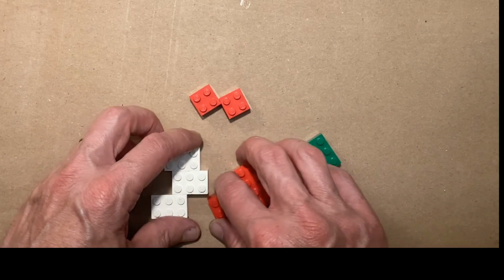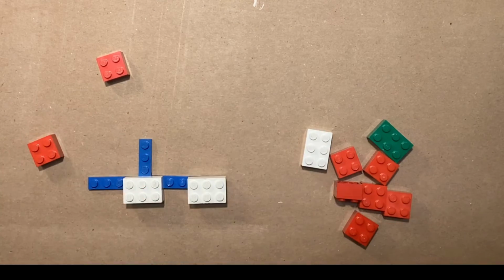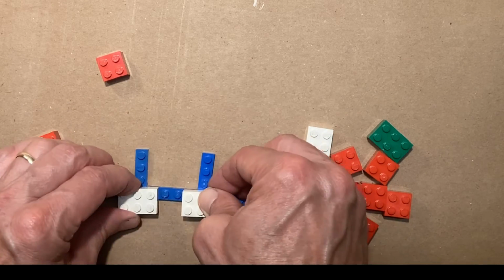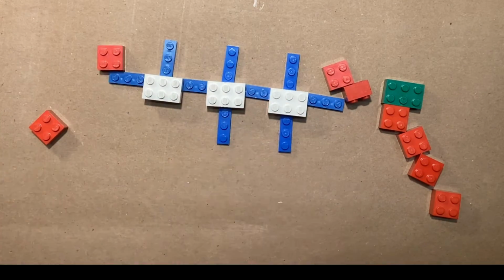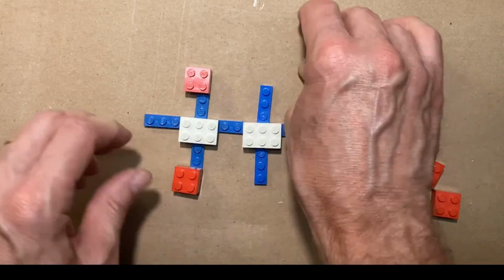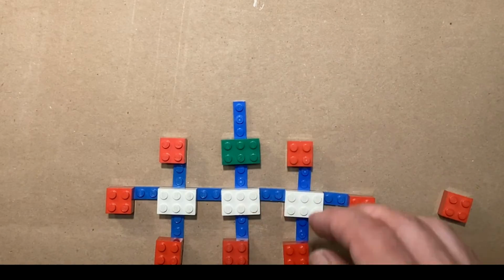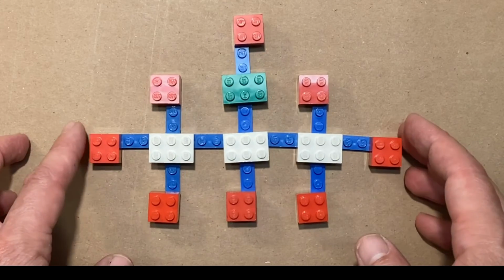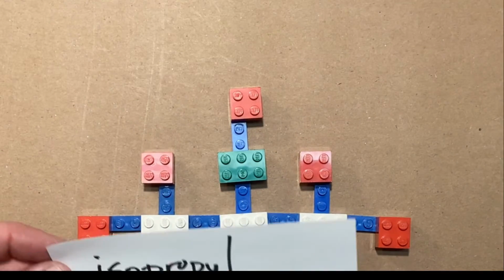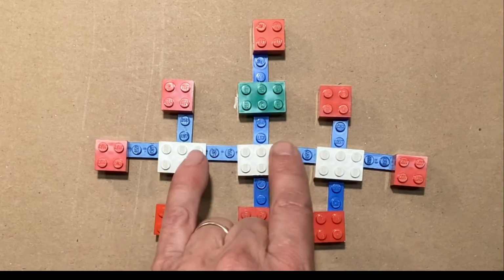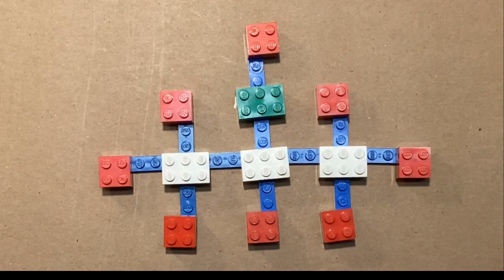Let me build this here. Okay, that is our model of isopropyl alcohol. What we have here is 3 carbons, 8 hydrogens, which are the red, and 1 oxygen.